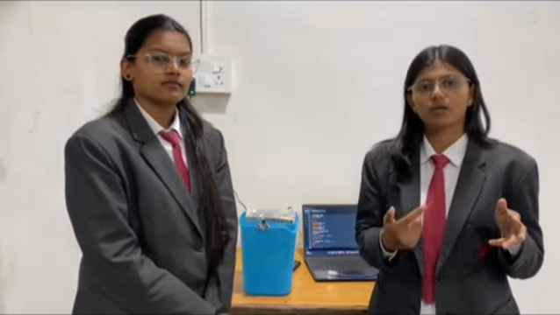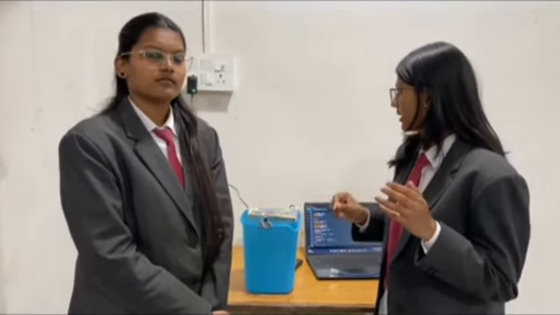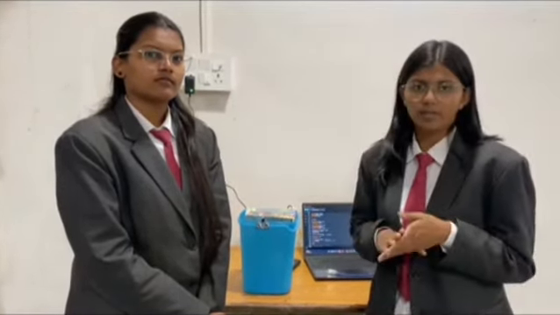For example, if we need any rotation in our project, then we will be using the servo motor. And for making the connection, we are using a 5-volt power adapter, which will be directly connected into the power source.